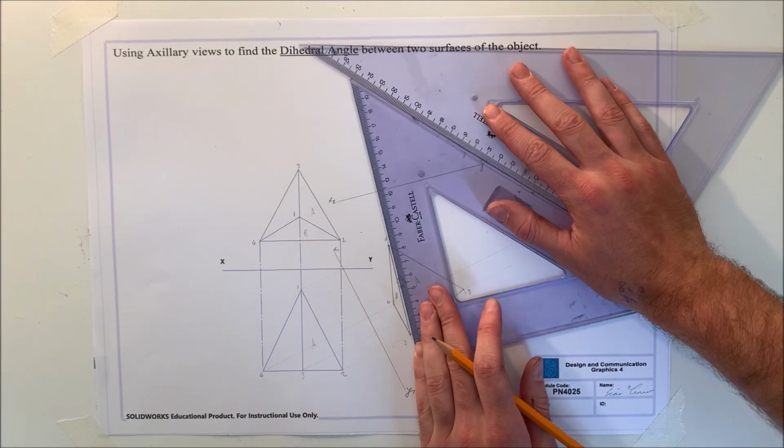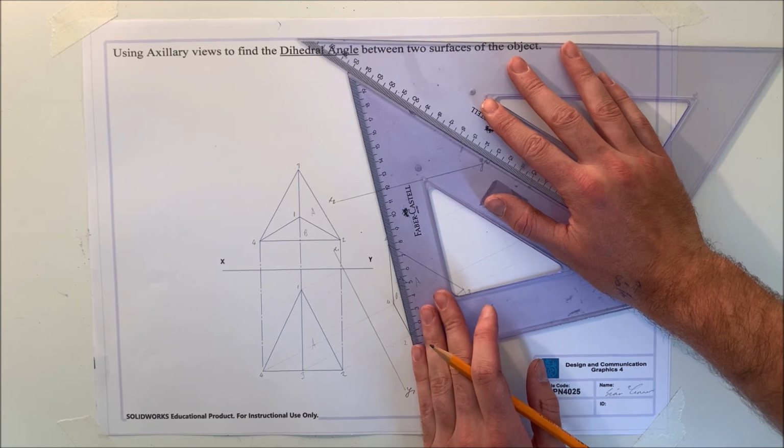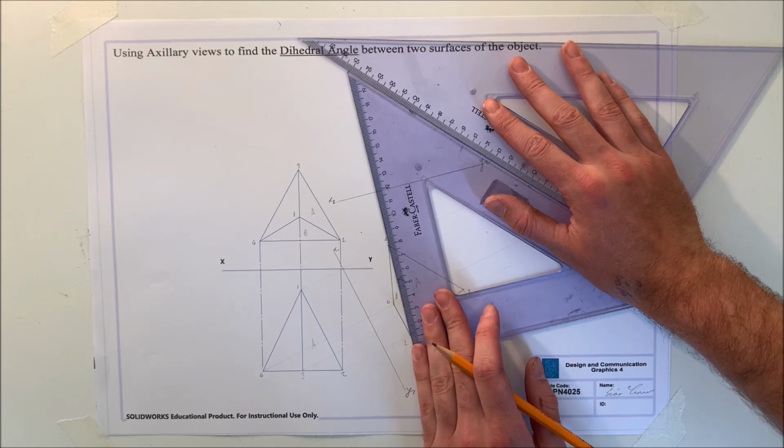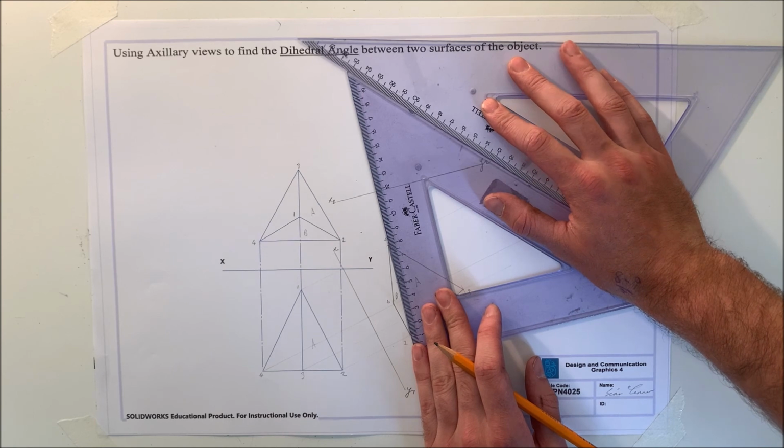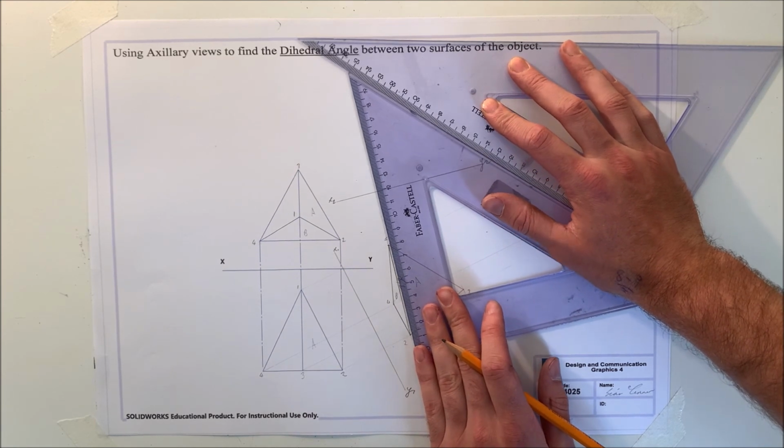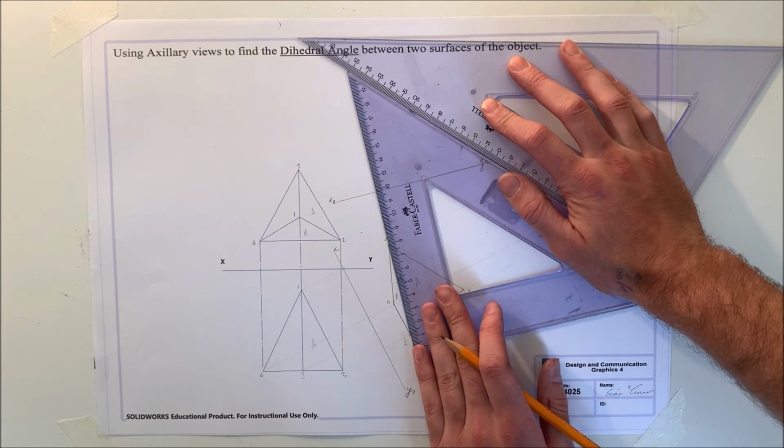And I'm going to do parallel lines to the line that I've already created here. Make sure you're nice and careful.